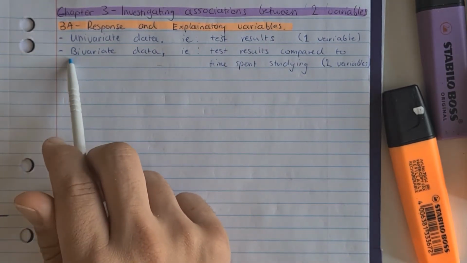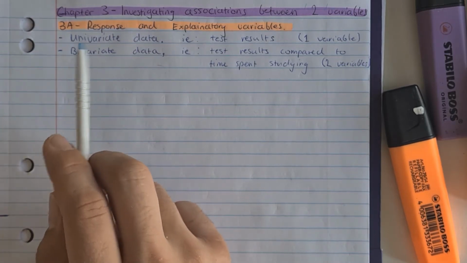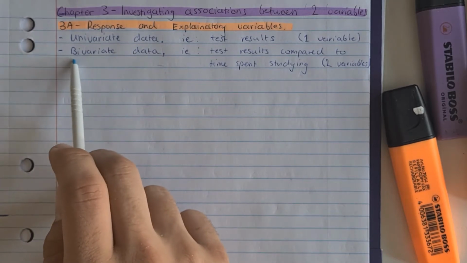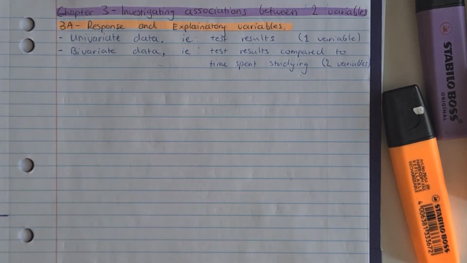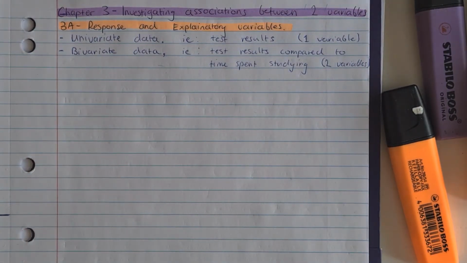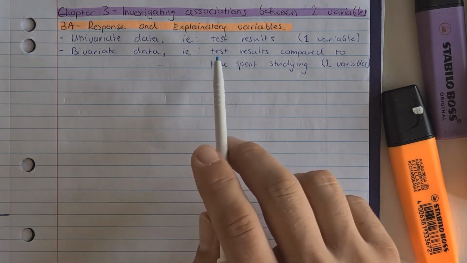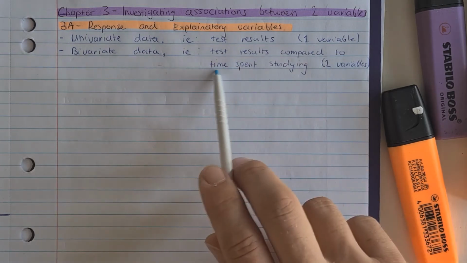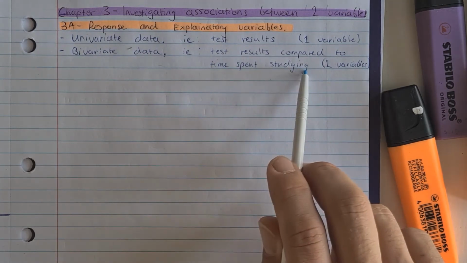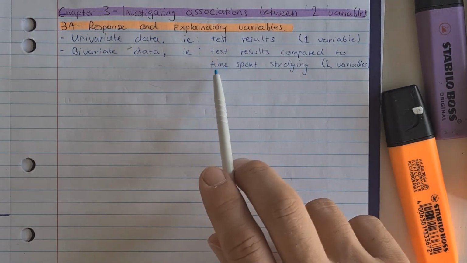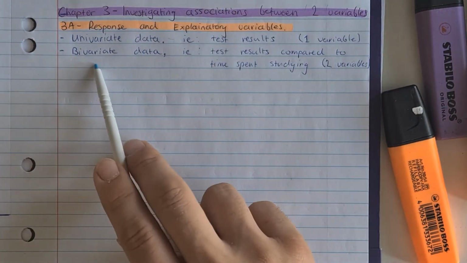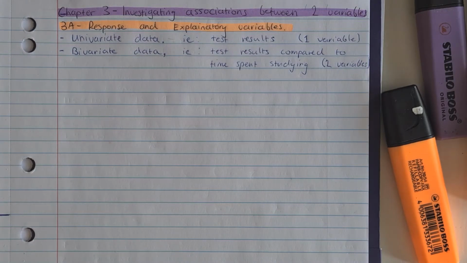Chapters 3, 4, 5, and 6 look at bivariate data. The prefix bi meaning two, so there's two variables, and you're usually looking at how they compare to one another. So an example is if you're looking at test results compared to the amount of time people spent studying, you've got test results and time as your two variables. So from now on, we're looking at bivariate data.